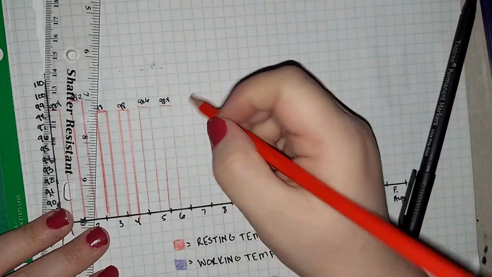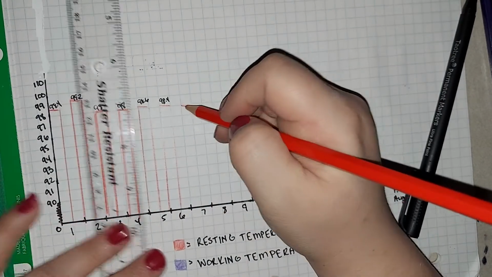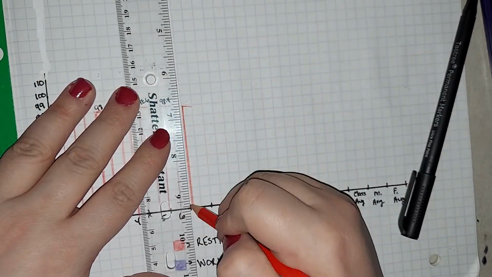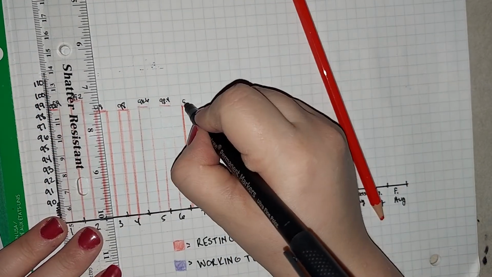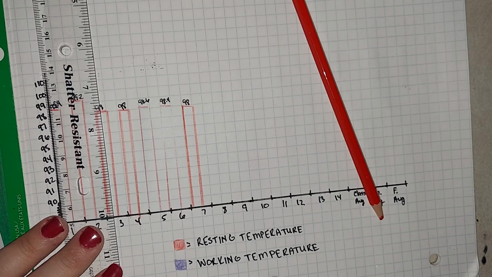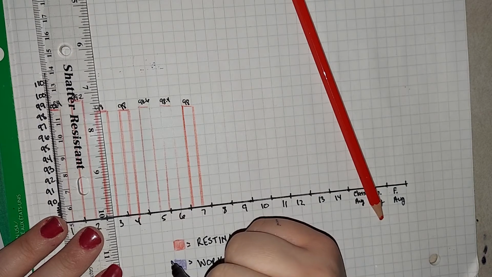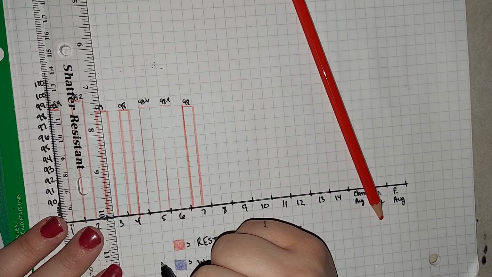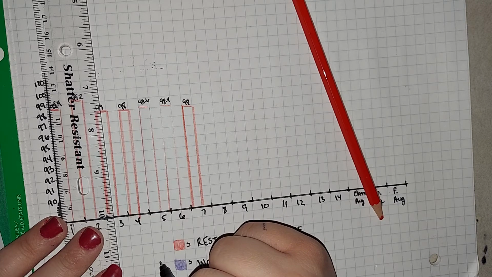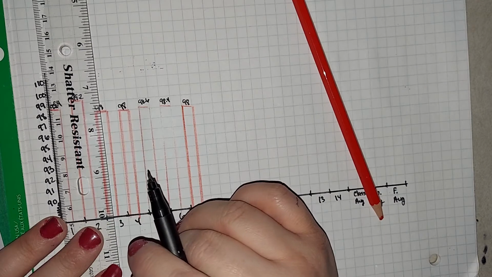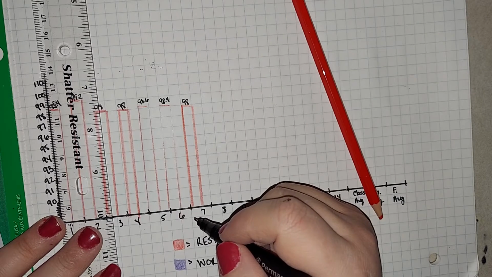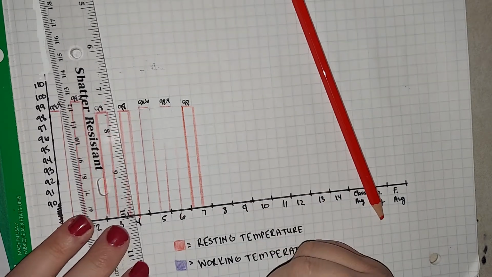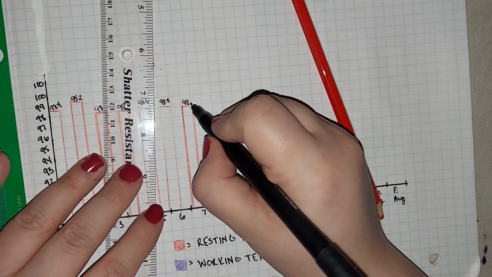We have another 98. I'm going to go sharpen my pencil. Thought I could at least get the lines in. For number 8, we have 97.5. Or this is actually 97.6.